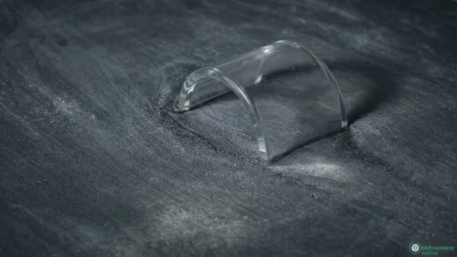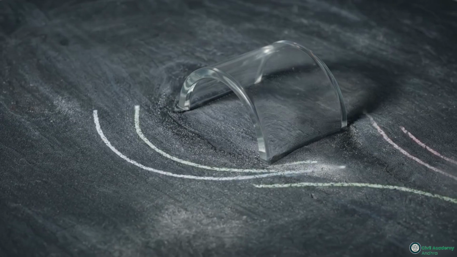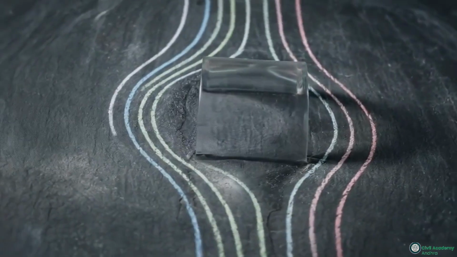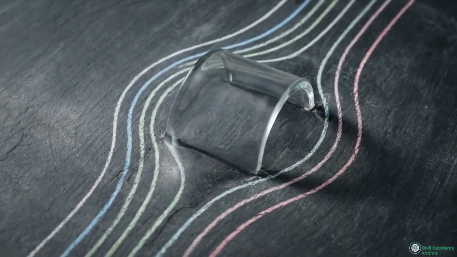Predicting fluid behavior requires visualizing the physical geometry of flow separation. Understanding these mechanics makes the formulas a logical necessity rather than a memorized sequence.